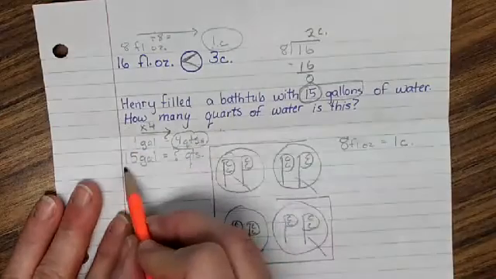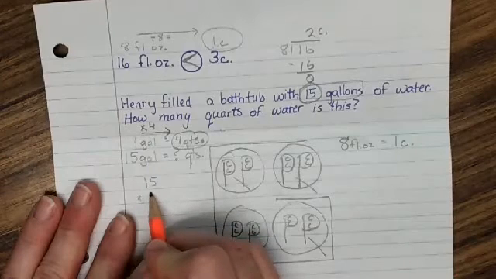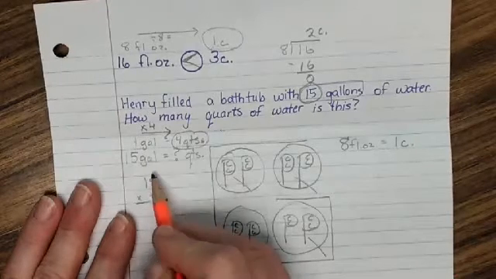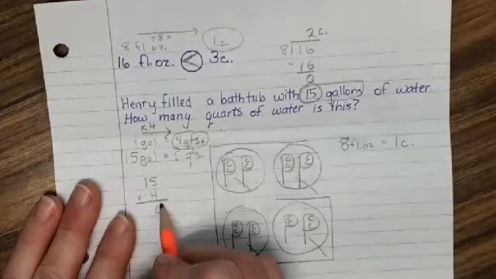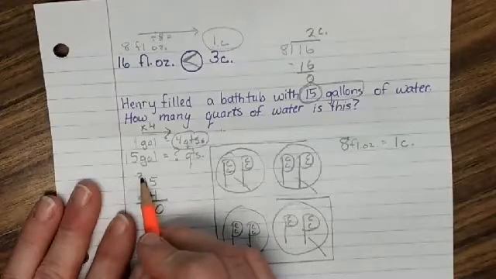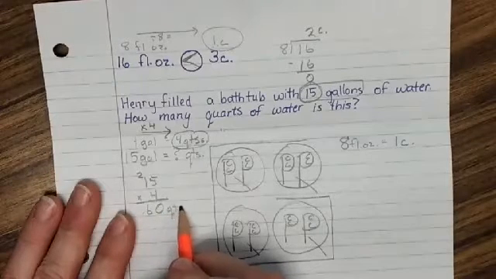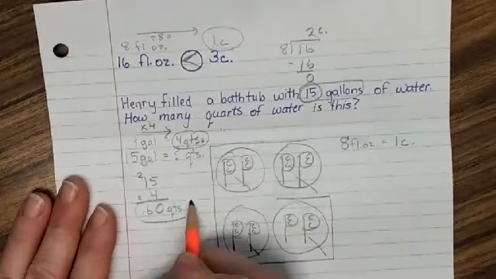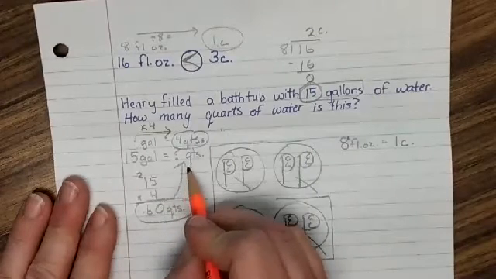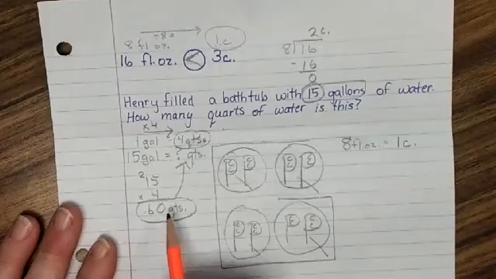So if I do the same thing down here, 15 times 4: 5 times 4 is 20. Put the 0 here, carry the 2. 1 times 4 is 4, plus 2 would be 6. So we have 60 quarts. Our answer is 15 gallons equals 60 quarts.